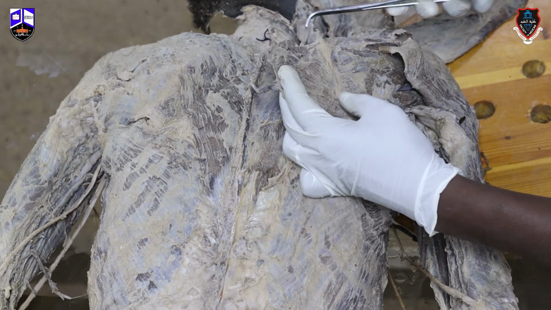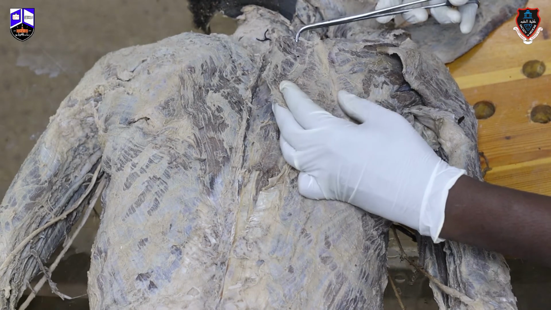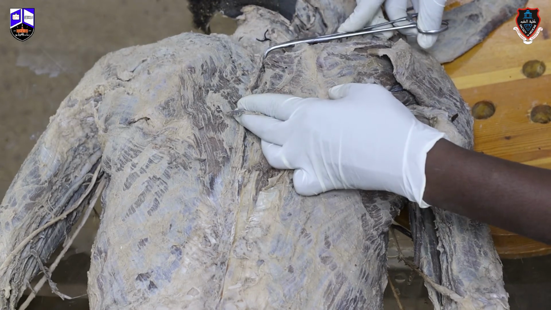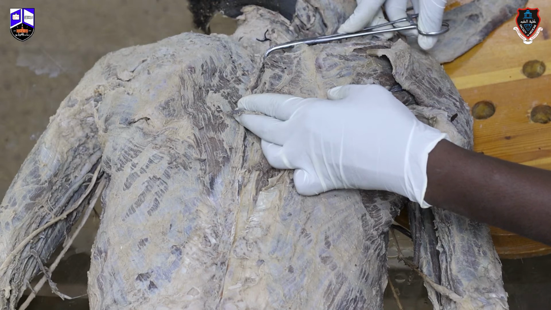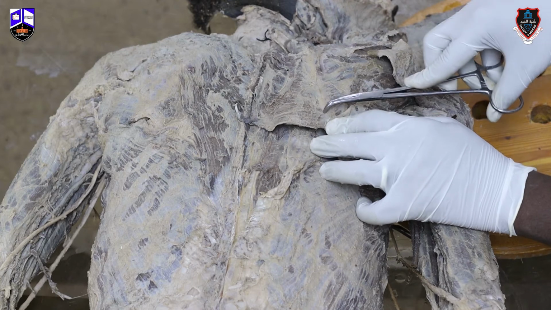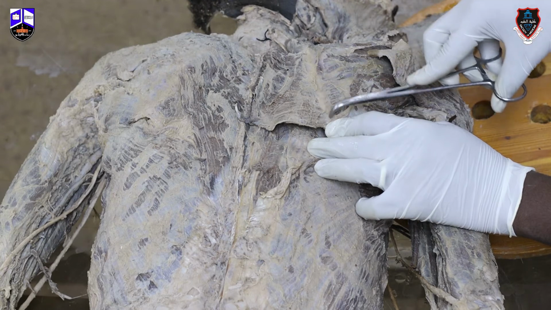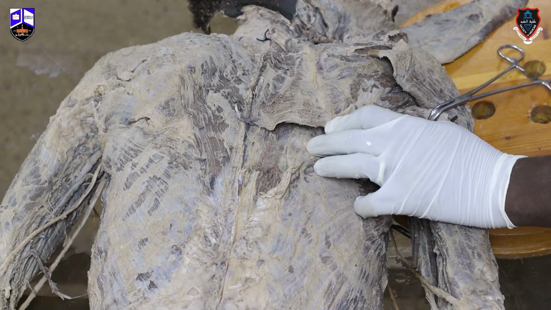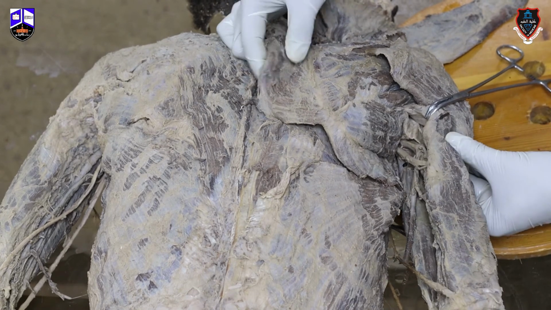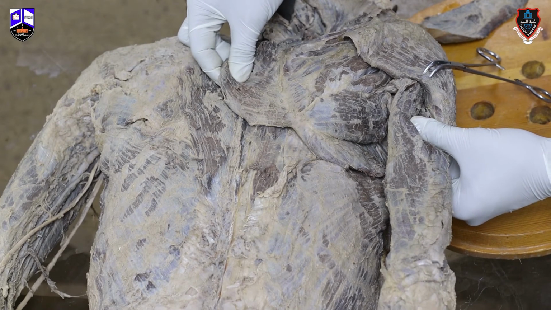Below the rhomboid minor is the rhomboid major muscle, which originates from the second to the fifth thoracic vertebrae spines and is inserted into the larger part of the medial aspect of the scapula. It's innervated by the dorsal scapular nerve as well, and its action is to pull the medial part of the scapula medially.